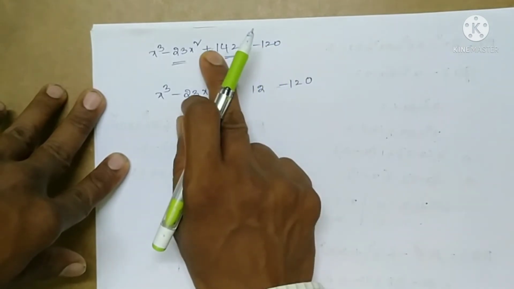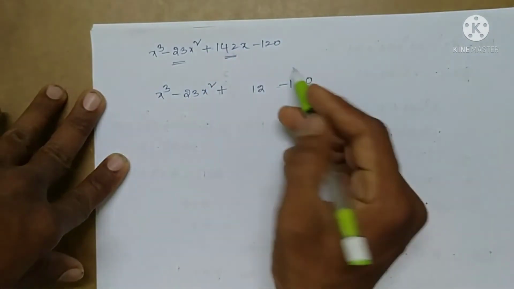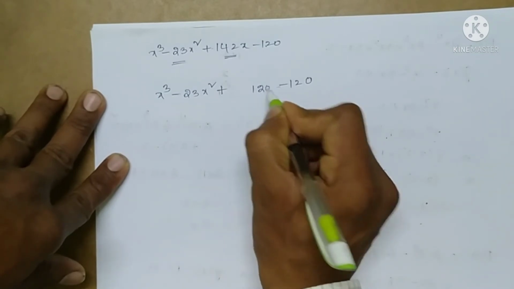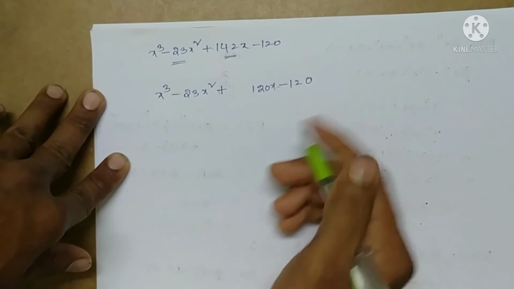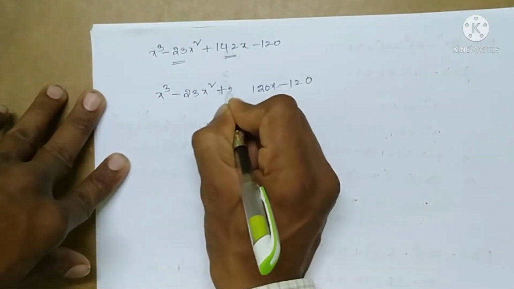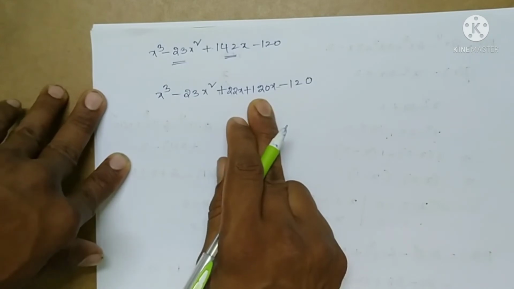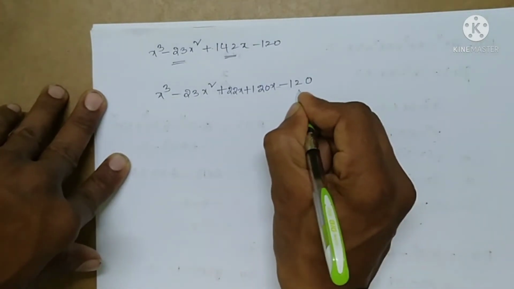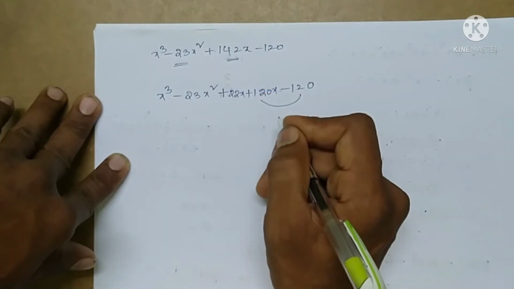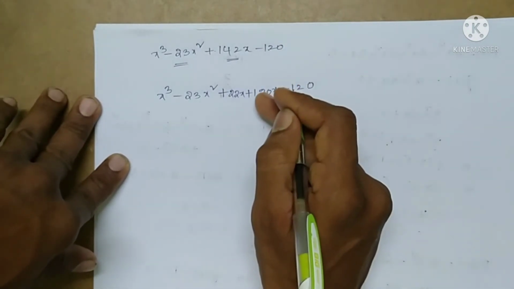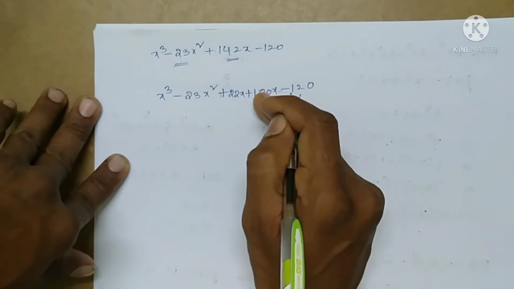So 142x is the summation of 120x and 22x. You should maintain that the constant term and the x coefficient are the same number. Here 120, here also 120.